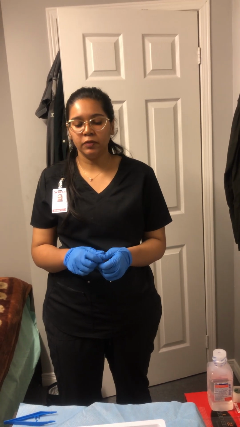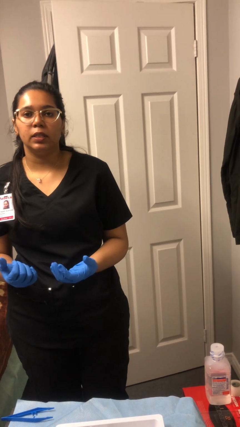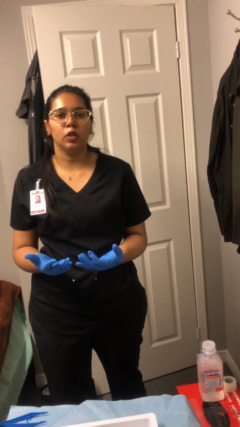And at last we will discard all the material according to the policy of the hospital.